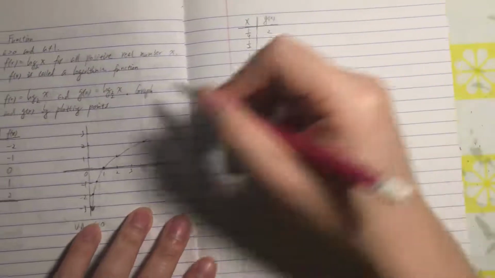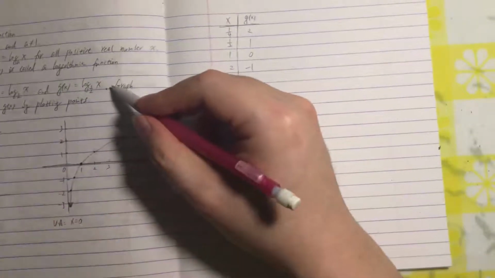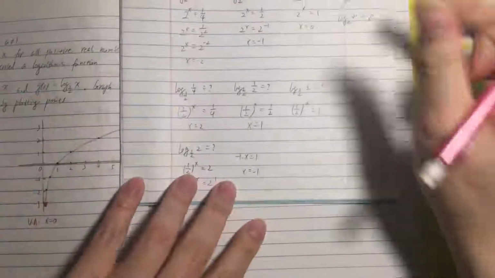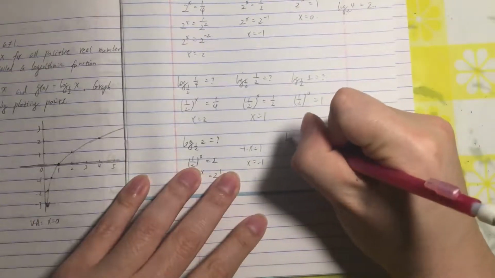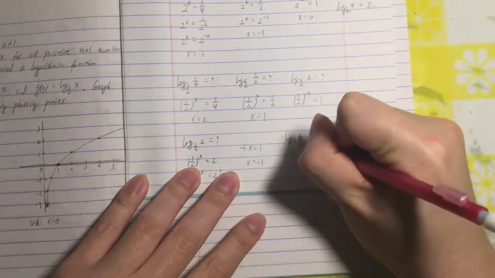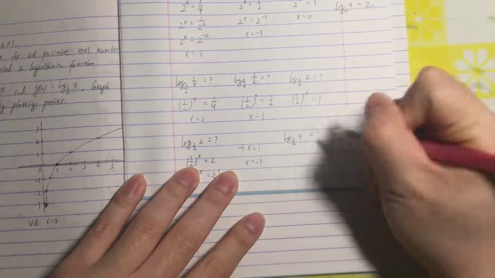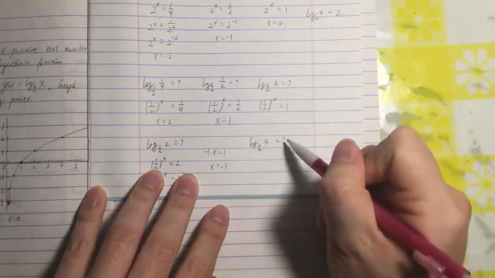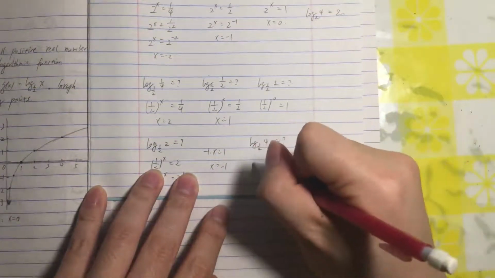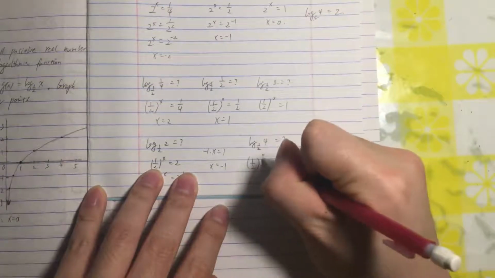Next, plug in 4 for x. If we plug in 4 for x, we get log base half of 4. So the question is asking: a half raised to what power is 4?